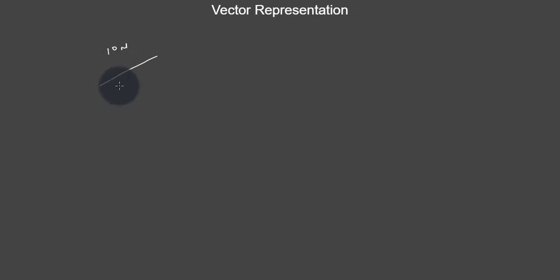Now I could say, let's say 1 centimeter represents 5 Newton. You can choose any scale you want. But basically, when you see a vector being drawn, the length of that vector represents the magnitude. Then what about the direction?